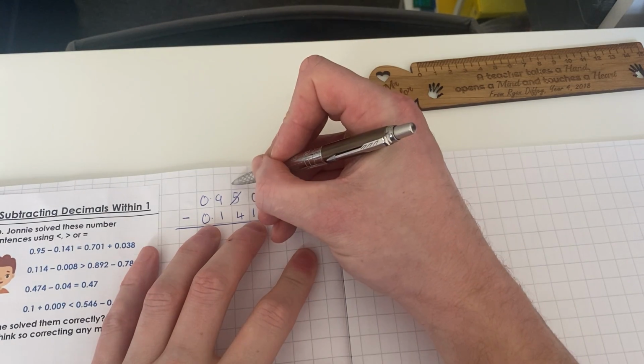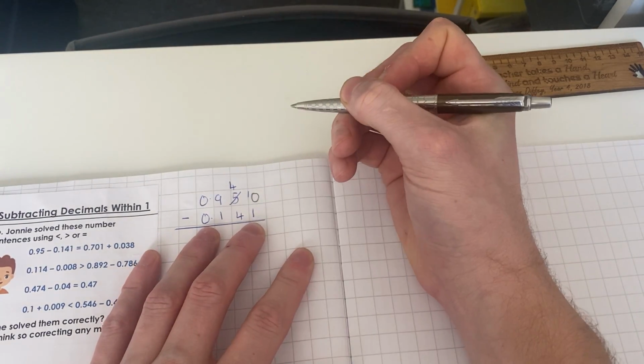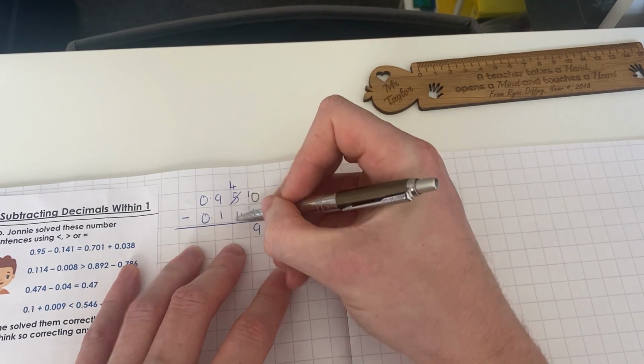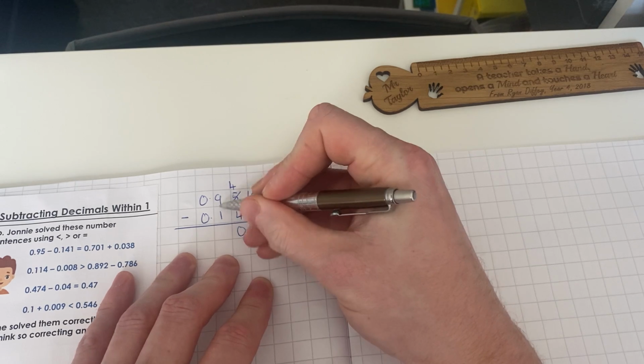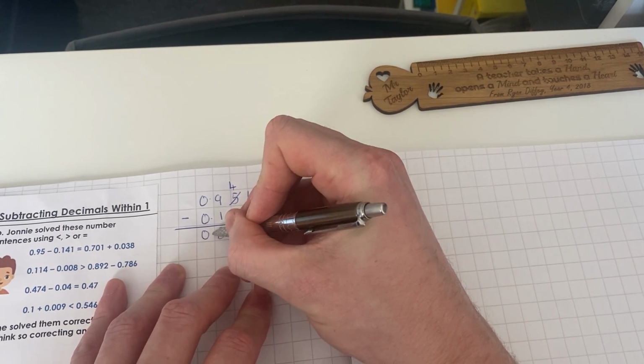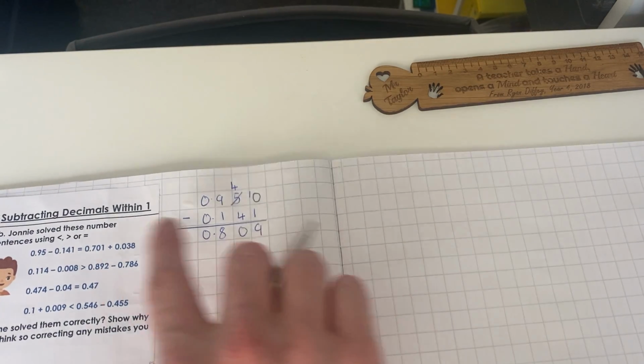So we have to cross 1 out of 5, turn that to a 4, and put the 1 in front of the 0. 10 take away 1 equals 9. 4 take away 4 equals 0. 9 take away 1 equals 8. 0 take away 0 equals 0. So that's our answer for this question.